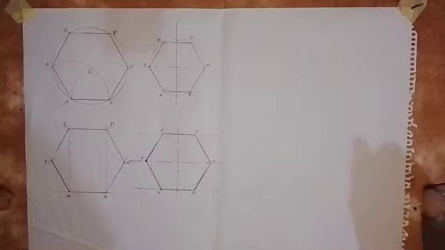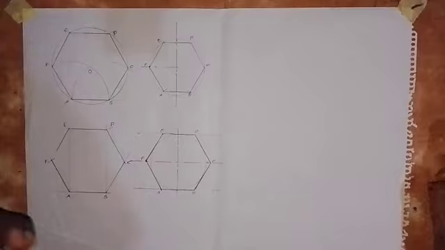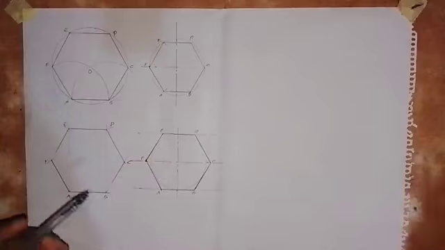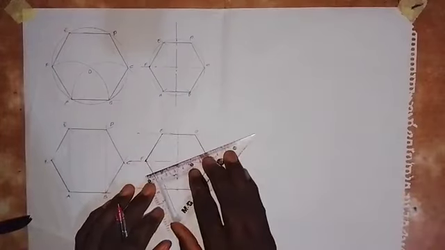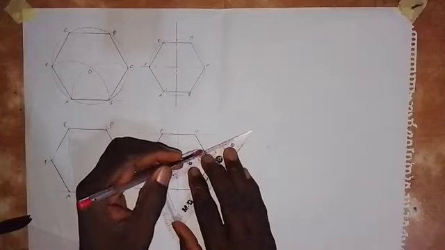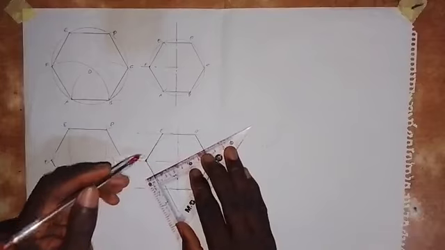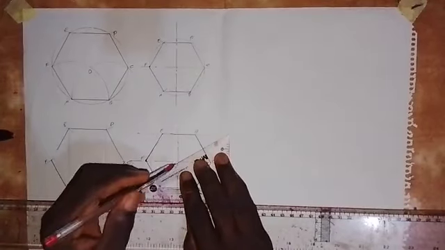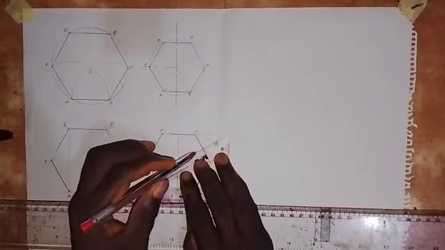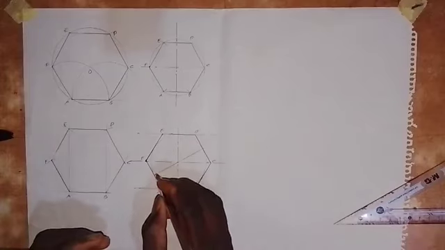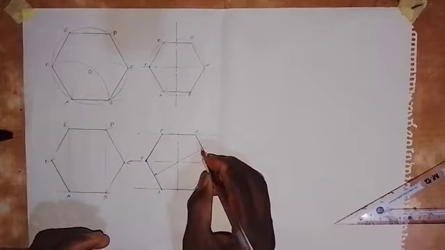So we make use of this method for the construction of a hexagon when distance across flat is given to us. So where is the across flat? If I draw a line from here to here, through the center of the circle, and it touches this flat side, okay, just let me do it this way. So I draw a line from here to here like this. Okay, you can see that it touches the flat side, like this. Okay, so this is the distance across flat.